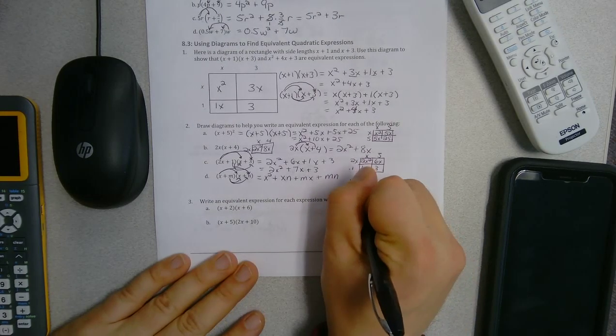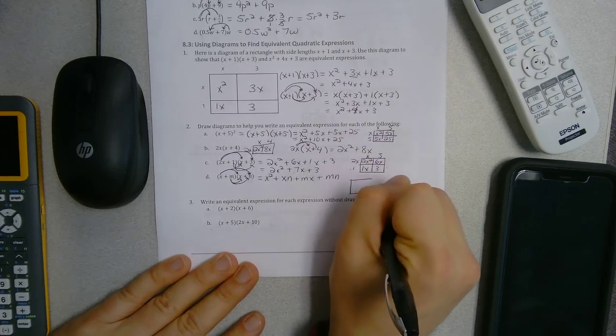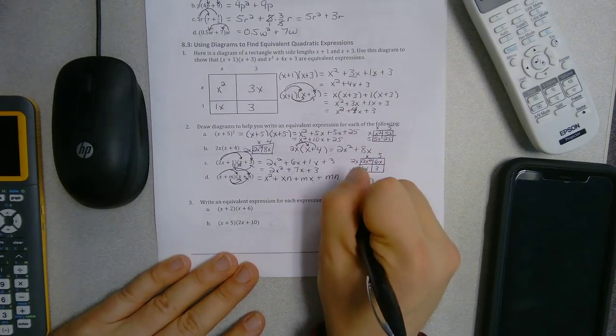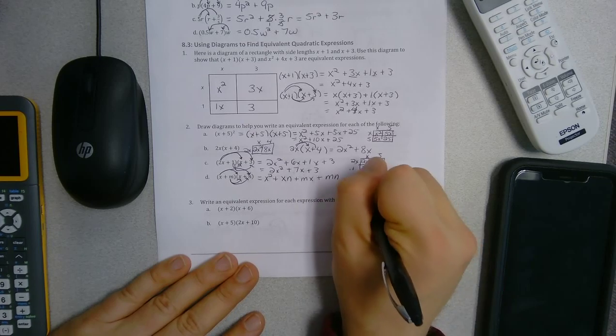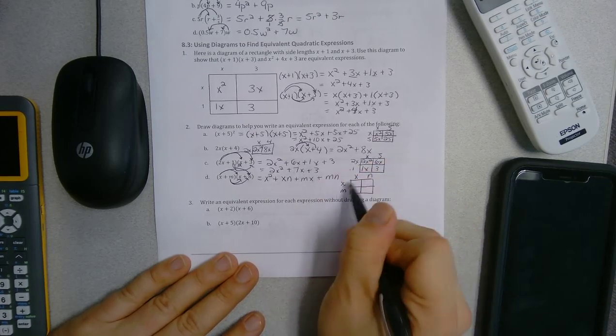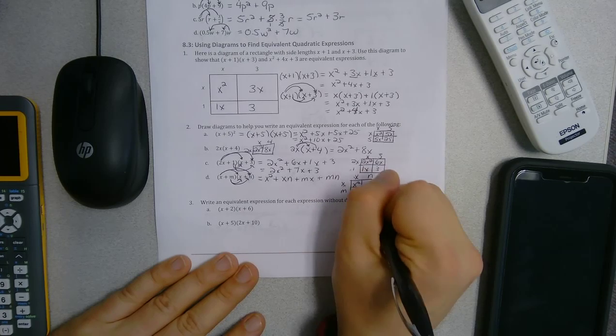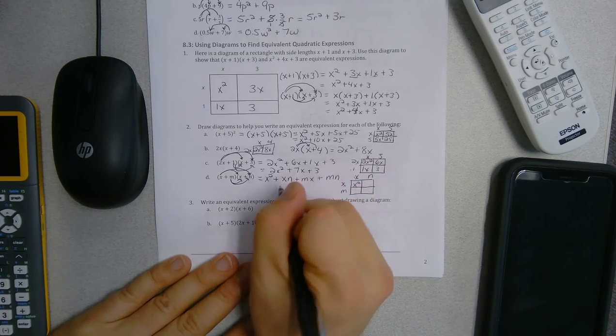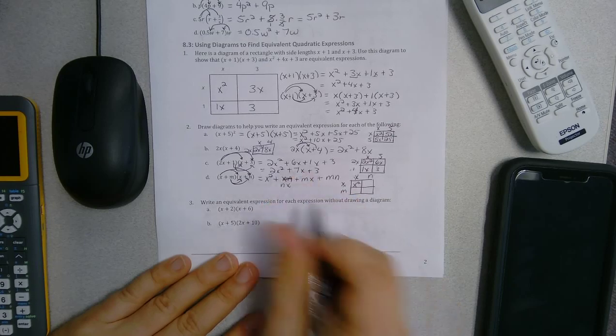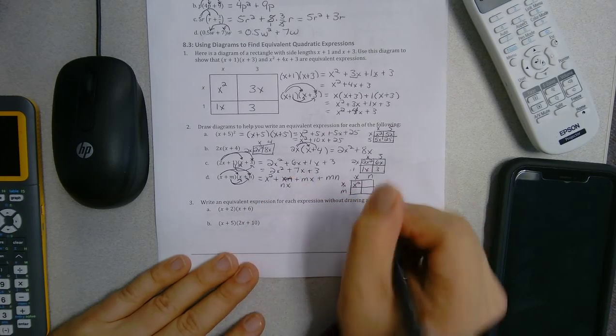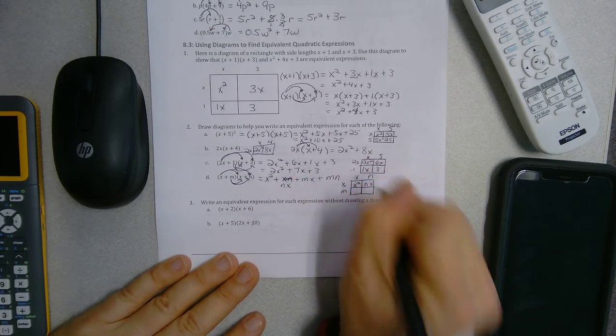Verifying that with a diagram, we have x and m and x and n. X times x gives us x squared, x times n. I'm going to write that as nx here instead of xn. So n times x.